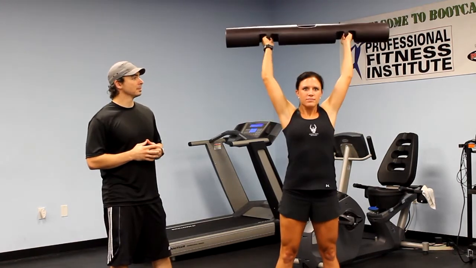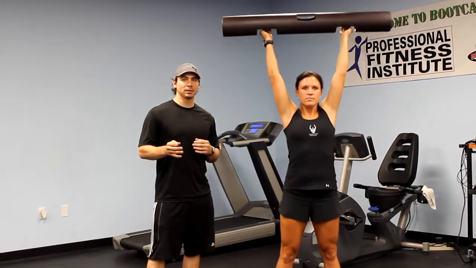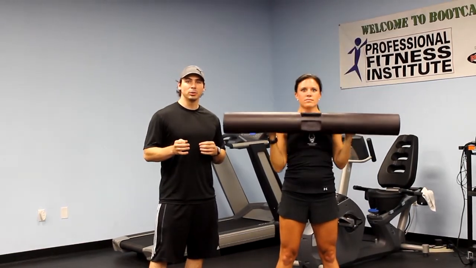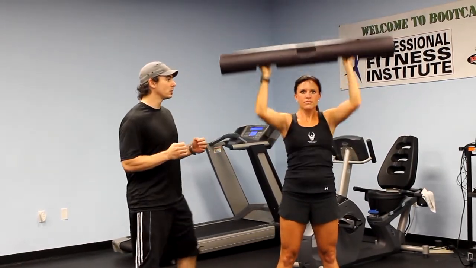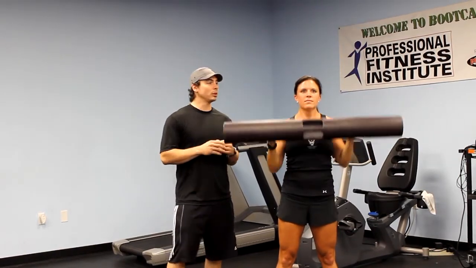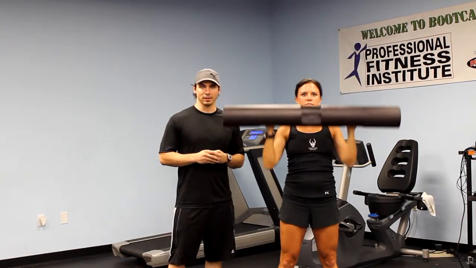Casey's going to now demonstrate another type of low intensity exercise. Simple overhead press is low enough intensity to get your heart rate up, but you're not going to stress too much on the body. Your heart rate's going to stay low, and you're going to be able to get through this exercise pretty easily.